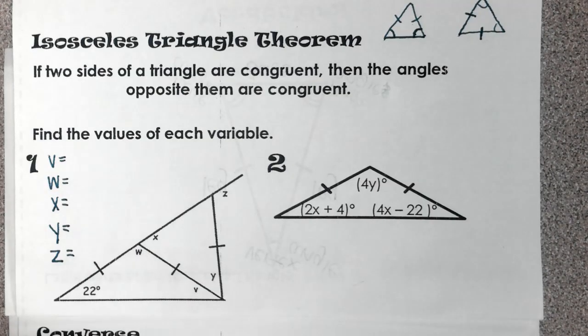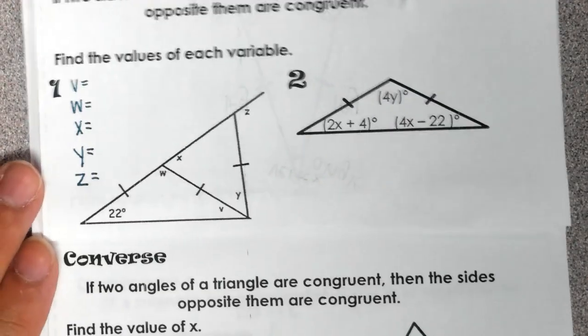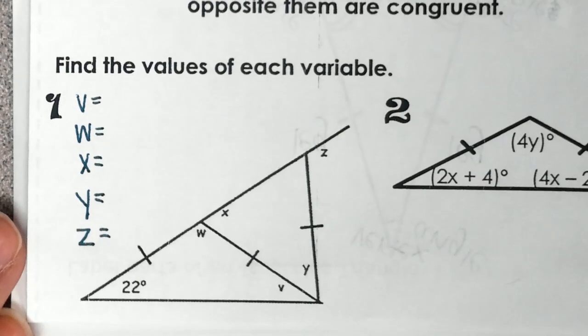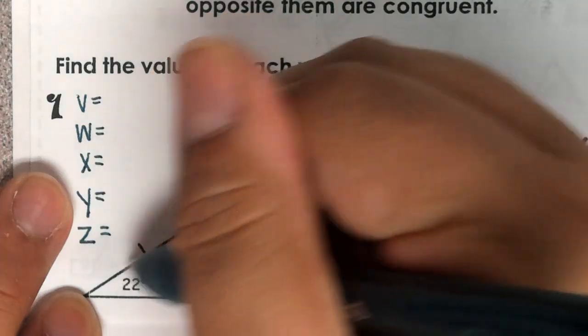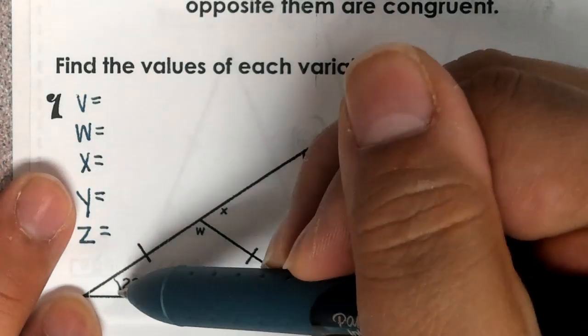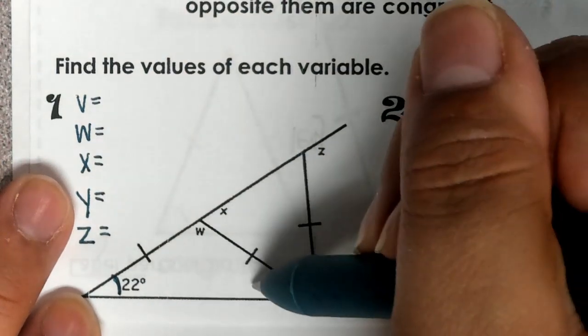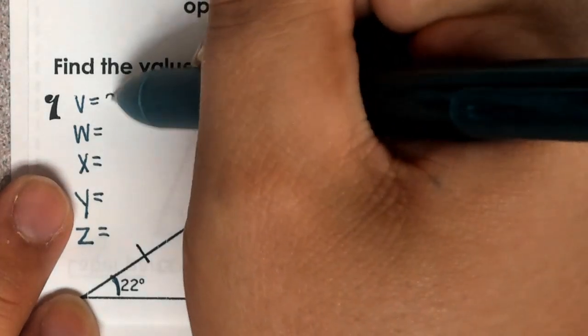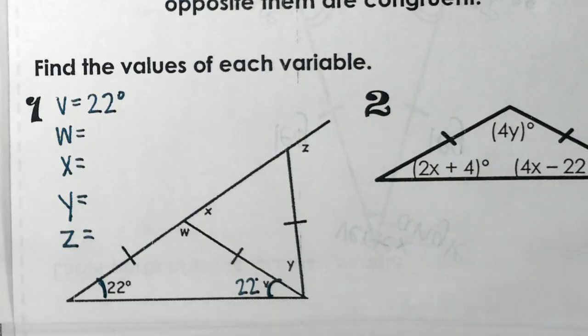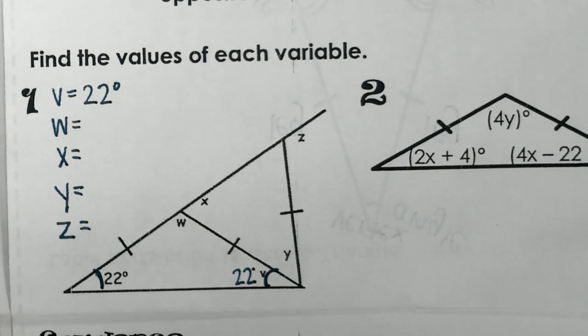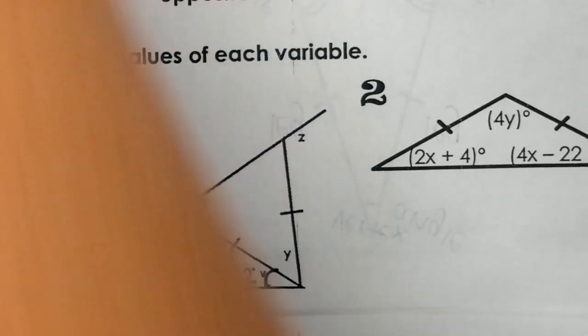All right. So, looking at picture 1, what do I know? Why is V also 22? Because it's isosceles, so since these two tick marks are here, put arches on those angles. V is also 22 degrees. They're the same. Okay, cool. Then what? Somebody else? Say it again.